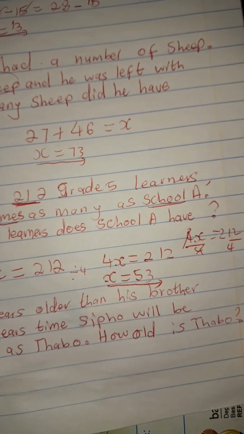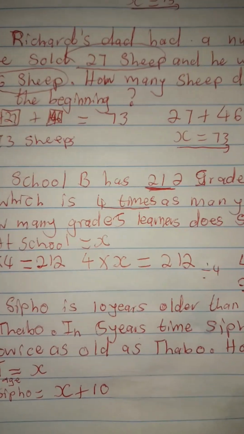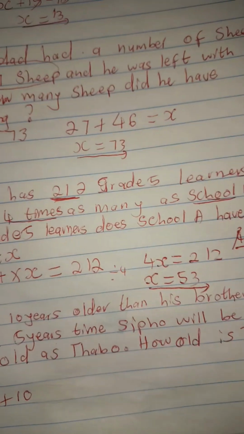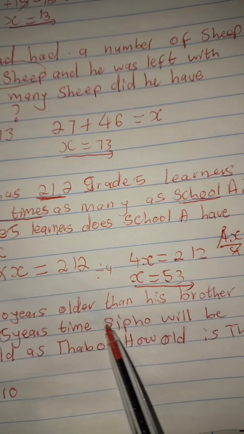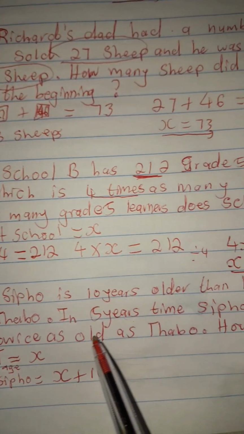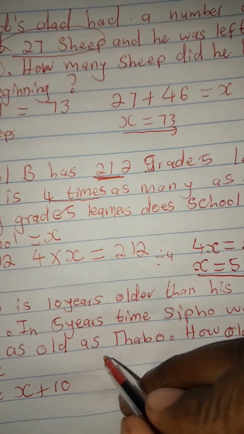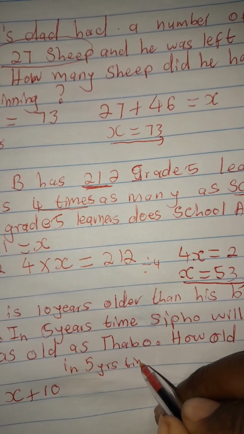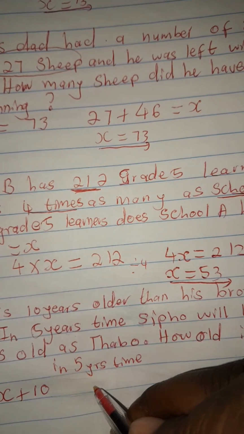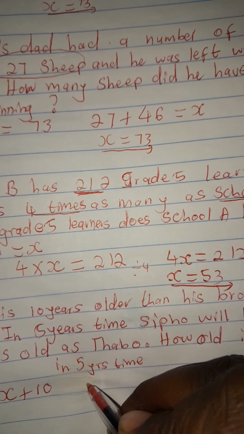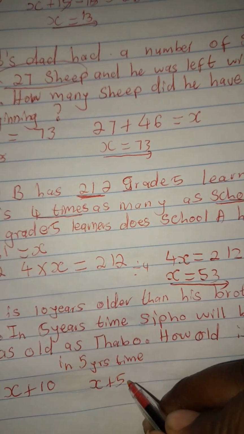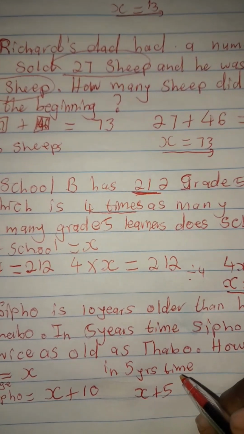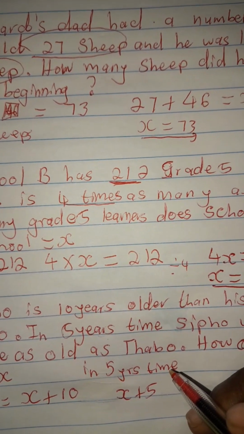So how old is Thabo? We have analyzed this, but there's something interesting. They said in 5 years time, Sipho will be twice as old as Thabo. That's what we are focusing on. So in 5 years time, Thabo's age will be X plus 5.